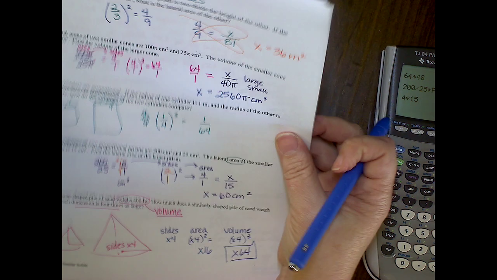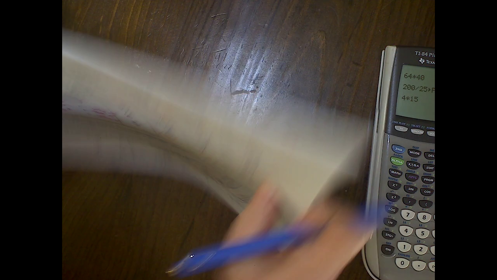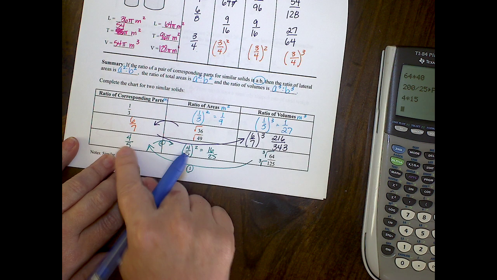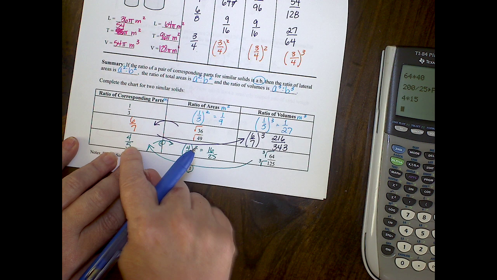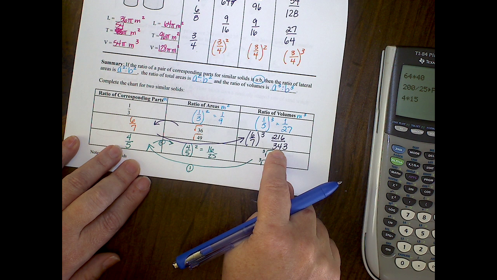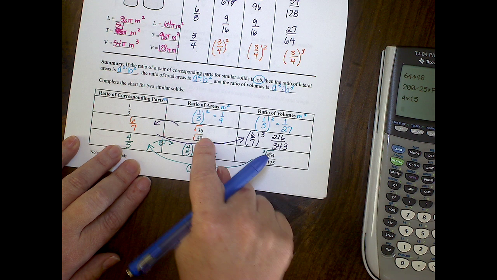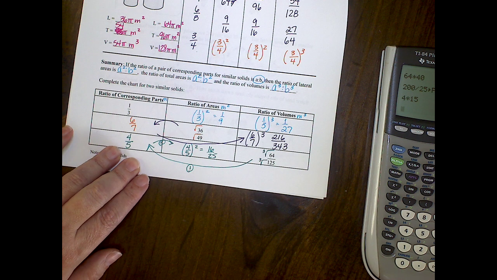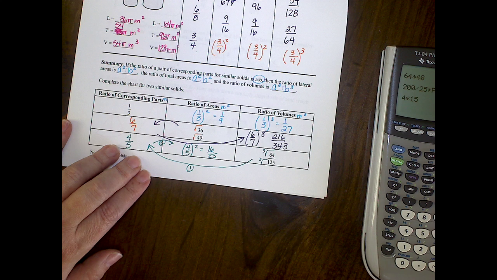So the biggest thing that you need to remember is to go back to this visual of this chart and how things are set up. Everything comes back to our corresponding parts. Then you can square it to get your ratio of your areas and cube it to get your ratio of your volumes, or use square roots and cube roots to work backwards. But this chart right here is the most helpful in remembering how to get back and forth between those pieces.